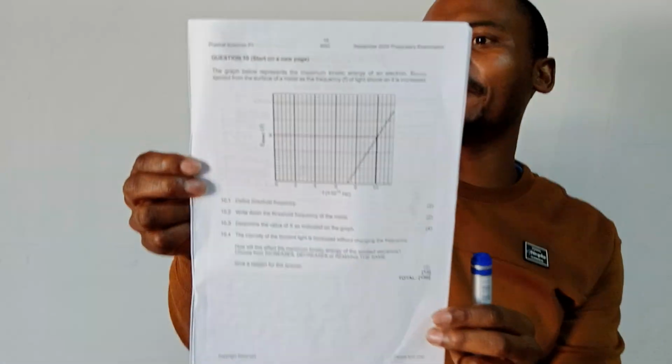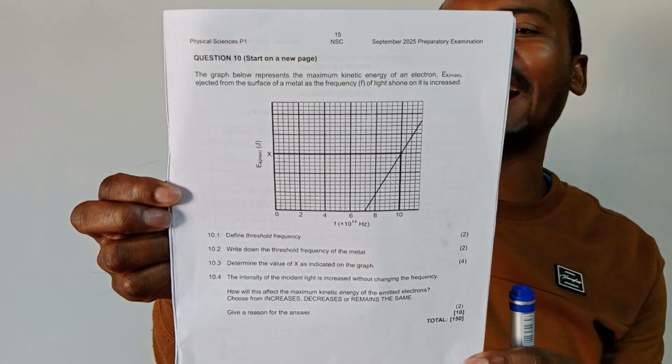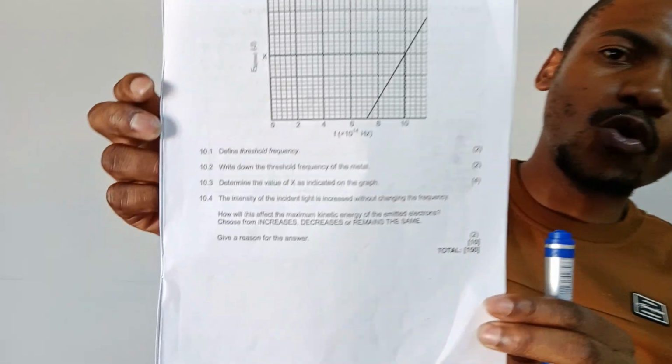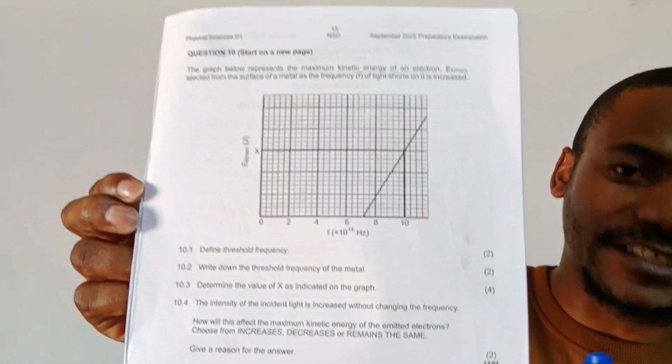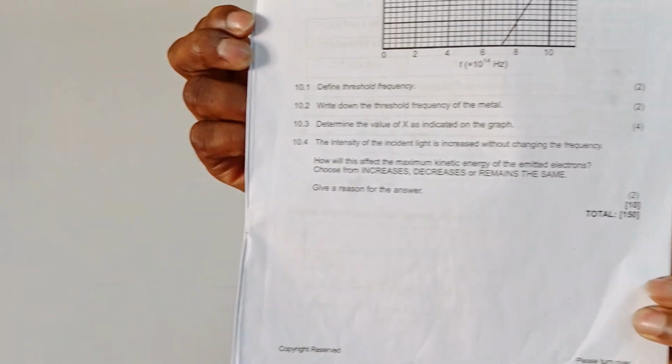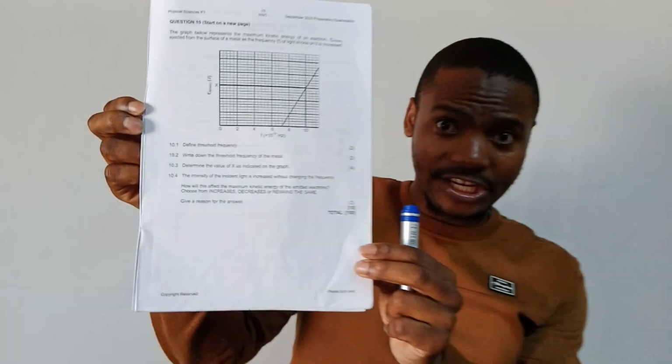This is the September 2025 preparatory examination. Now I'm going to show you all that I just explained previously. So this is the question. I believe everyone sees it.